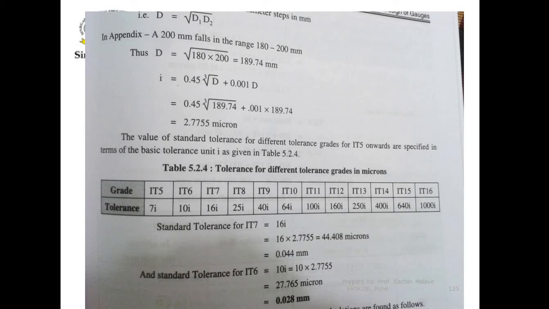I is a fundamental tolerance factor. I is equal to 0.45 cube root of D plus 0.001 D. This is the formula which is to be memorized. You have to remember this formula.